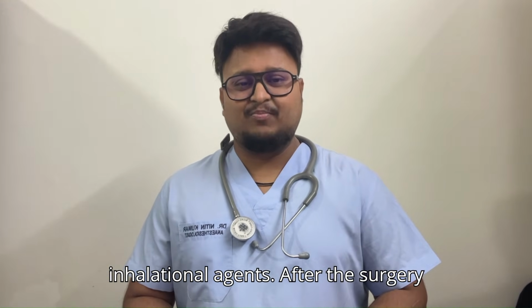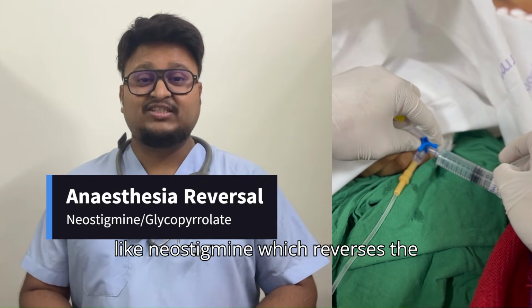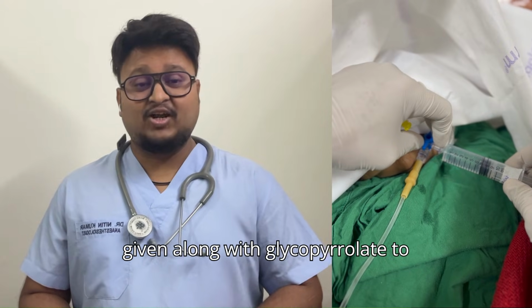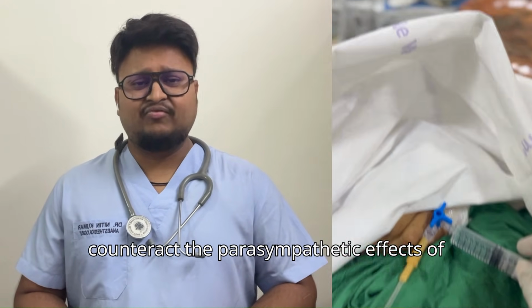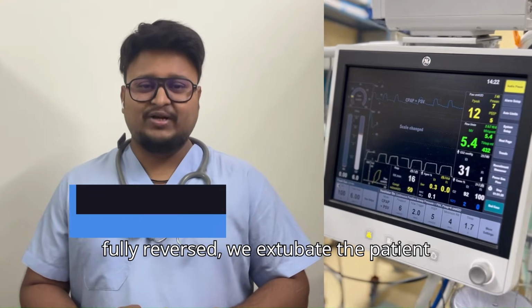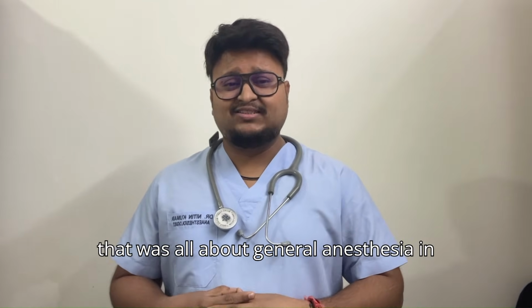After the surgery is complete, we give reversal agents like neostigmine, which reverses the effects of neuromuscular blocker. It is given along with glycopyrrolate to counteract the parasympathetic effects of neostigmine. When the patient is fully reversed, we extubate the patient and shift it to the recovery room. So that was all about general anesthesia in brief.